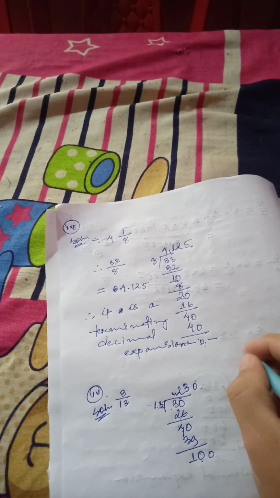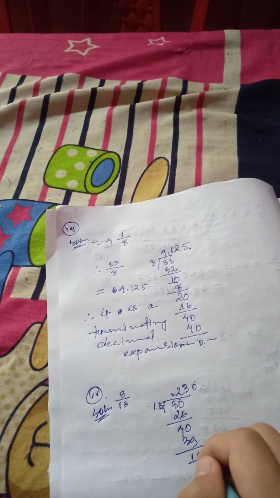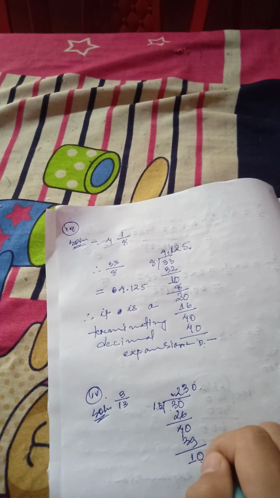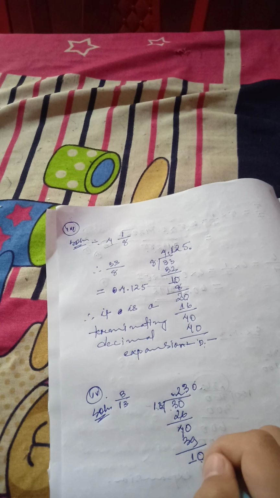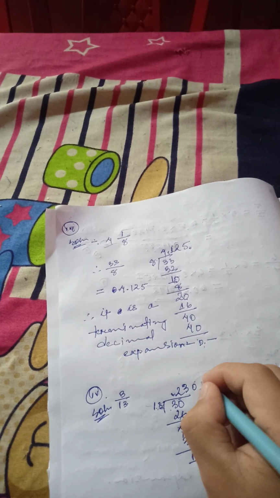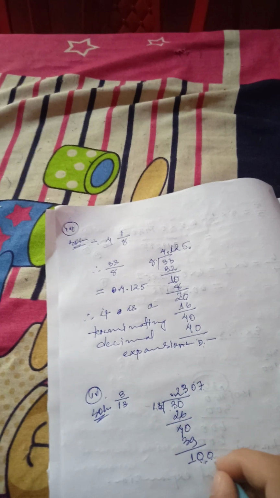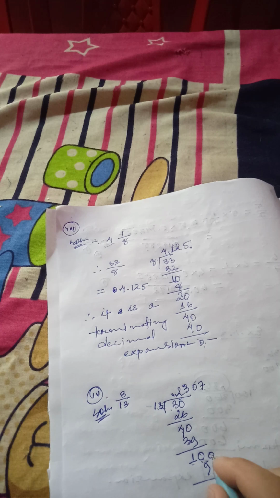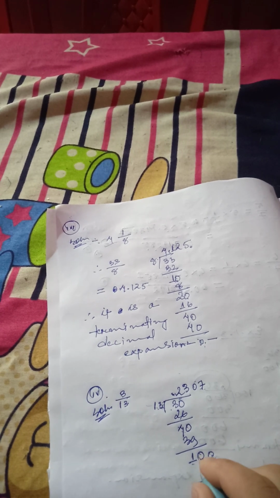13 into how many times will give you 100? If we didn't get that exact value of 100, then we have to take the number that is much closer to this. Okay, 13 into 7 will give you 91. Okay, 100 minus 91, what will be? It will be 9.